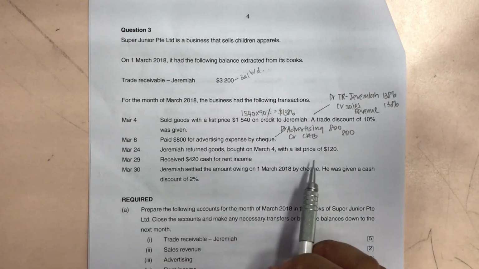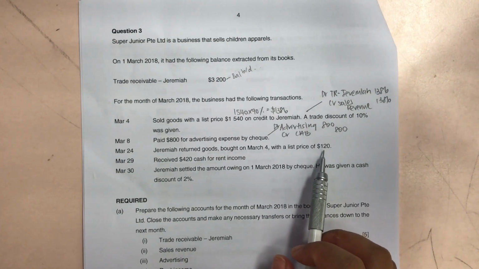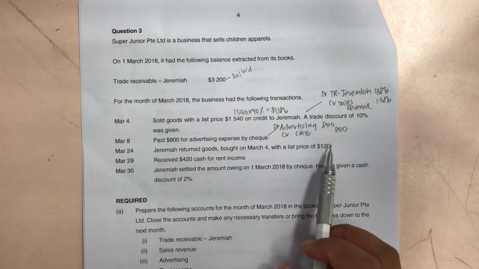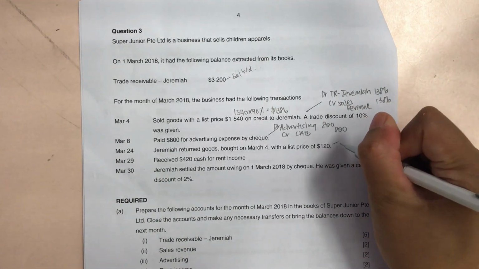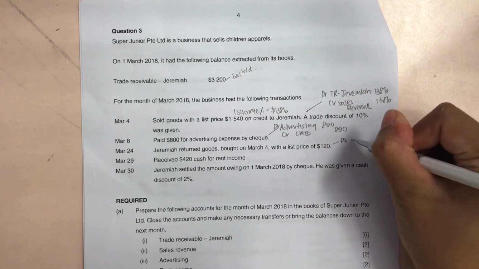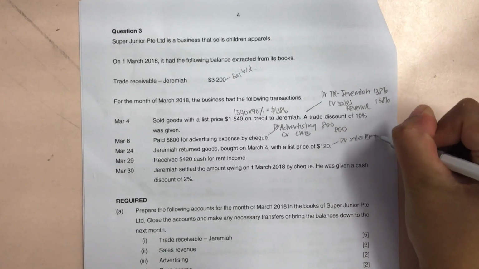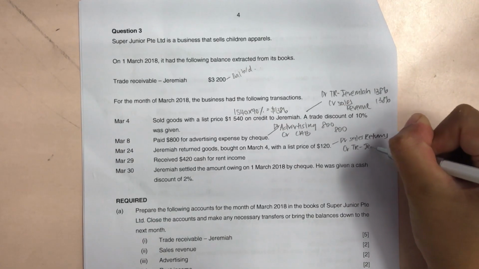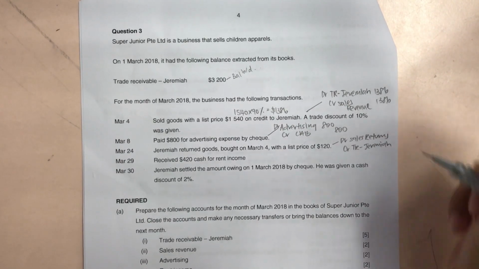Jeremiah returned goods with a list price of $120. That means the goods that he returned have an original price of $120. Alright, so when someone returns us goods, we will debit our sales returns, and Jeremiah does not owe us so much anymore. Okay, but what is the amount?